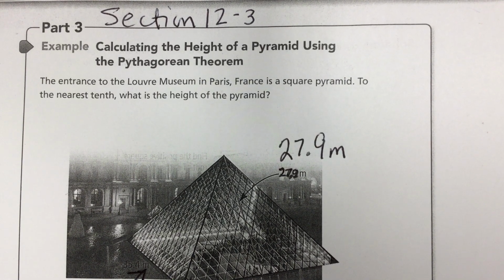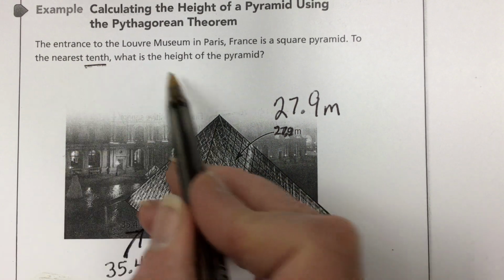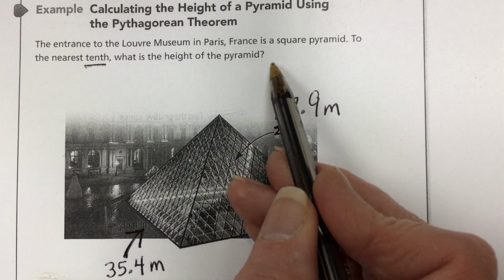Section 12-3, Part 3, Calculating the Height of a Pyramid Using Pythagorean Theorem. The entrance to the Louvre Museum in Paris, France, is a square pyramid. A square pyramid is where the base of the pyramid is a square. To the nearest tenth, what is the height of the pyramid?